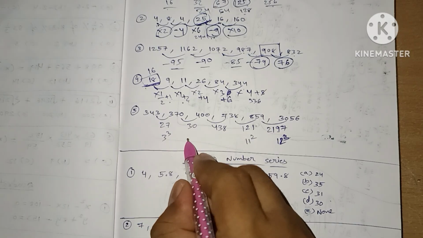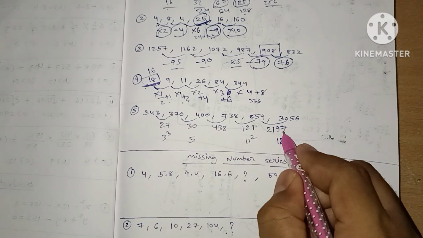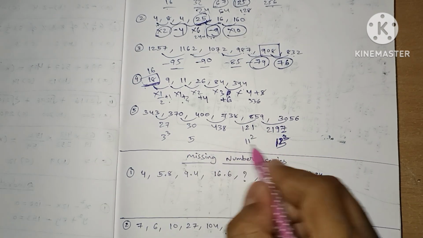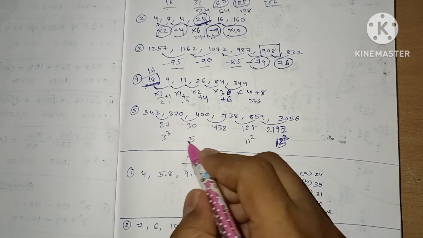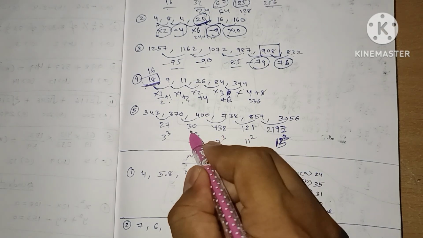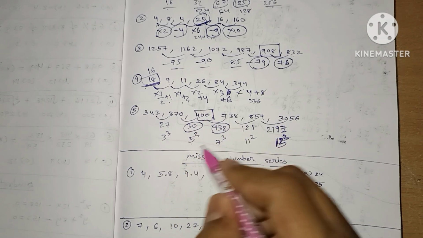So it must be, wait a second, it is 13 cube, not 12 cube. So we see prime number squares and cubes. It is 5 square, it must be 5 square and it must be 7 cube. These two are wrong, so this in between them, which it is 400 is wrong.